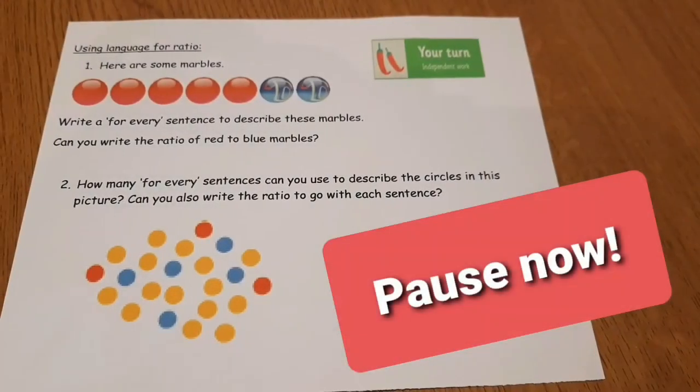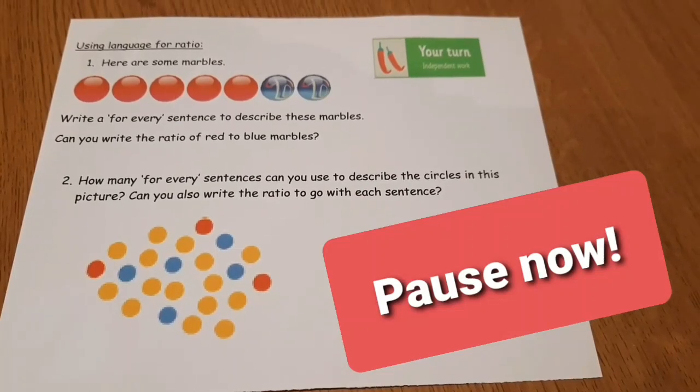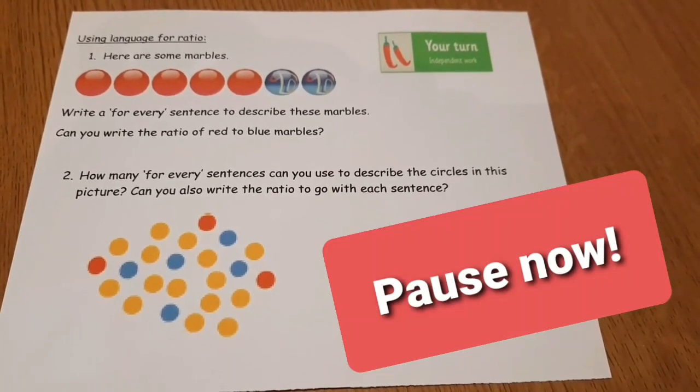Okay, so remember that sentence stem. So you might like to pause the video here so that you can see the questions on the screen as you have a go.